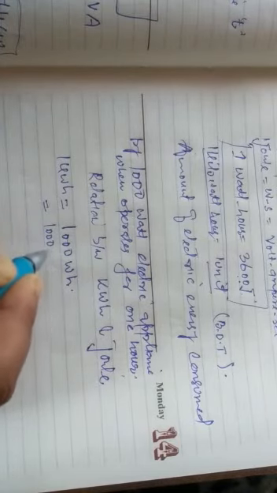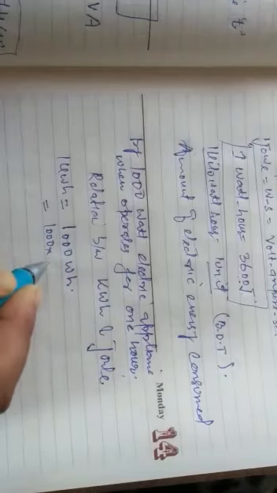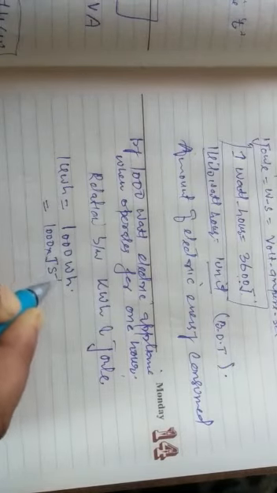For watt we have joule per second, and for hour we have 3600 second.